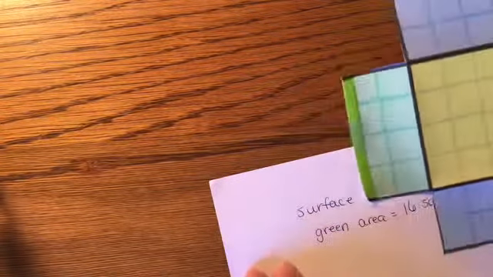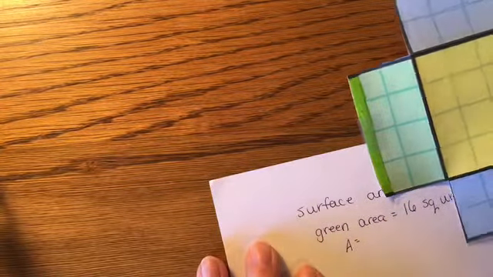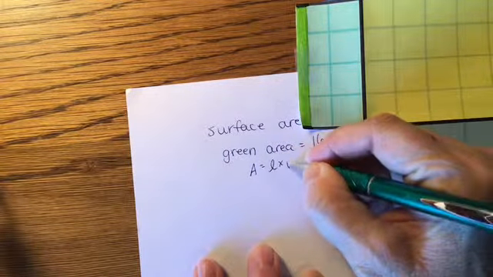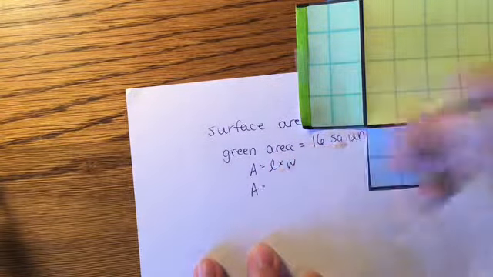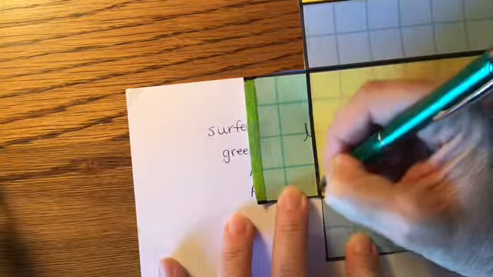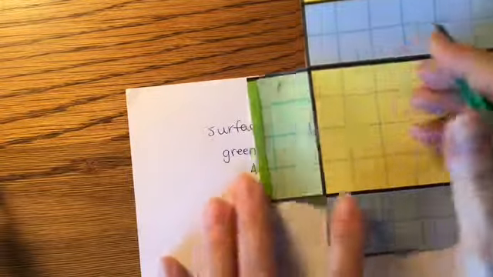So what I would do is area equals length times width. I'm going to call this my L, and this my W. So L was 1, 2, 3, 4 units.